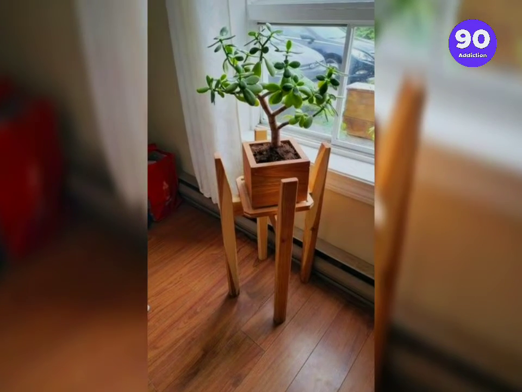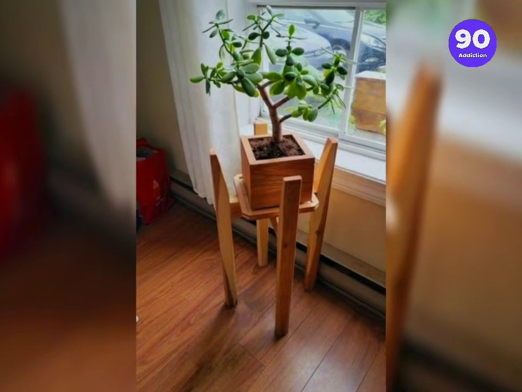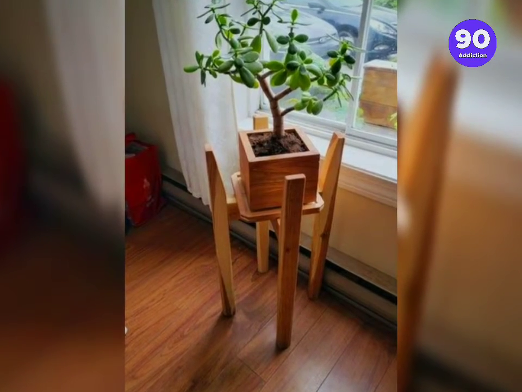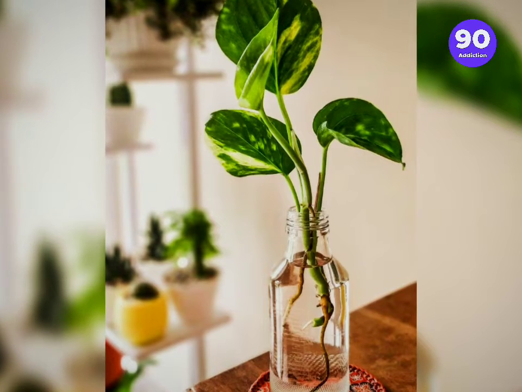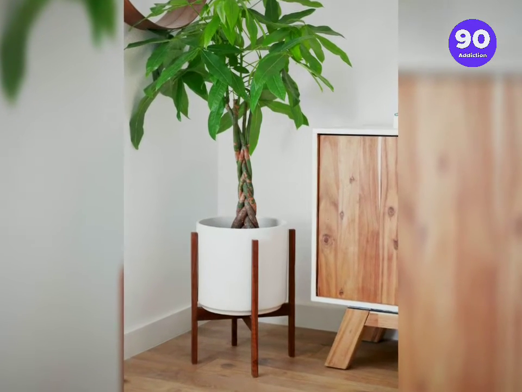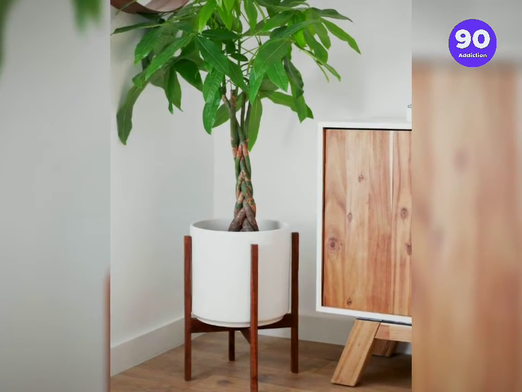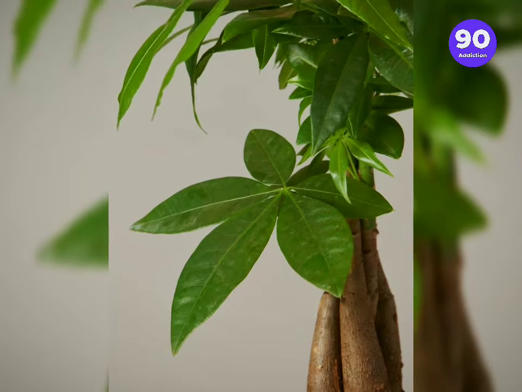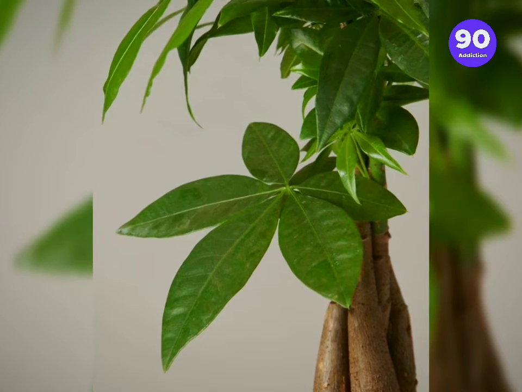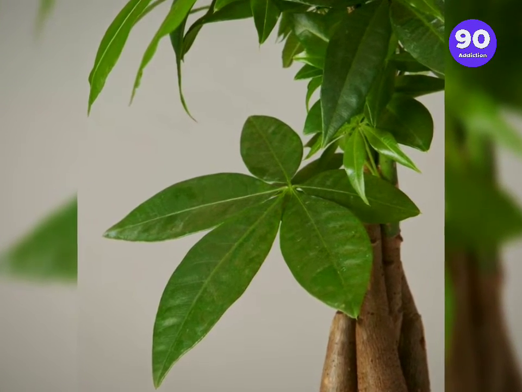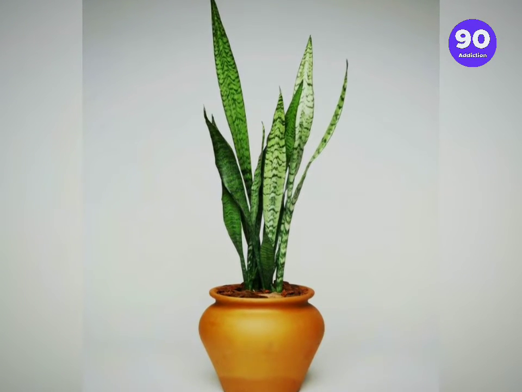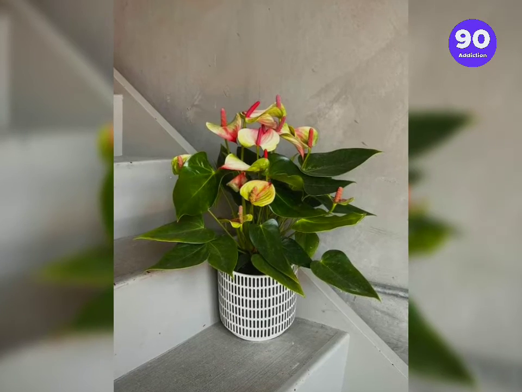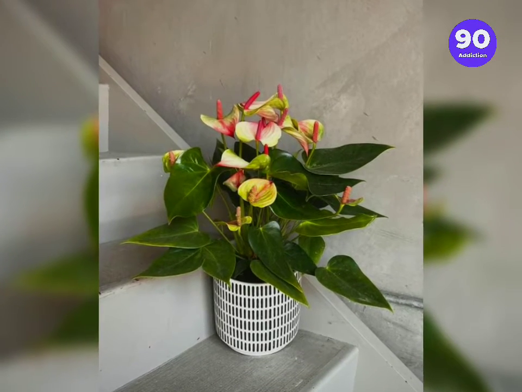And here are some details about money plants, which is varieties. Money plants are available in various varieties including golden pothos, marble queen pothos, jade pothos, and neon pothos. These varieties differ in leaf coloration, with the golden pothos being most common, featuring heart-shaped leaves with varied shades of green and yellow.